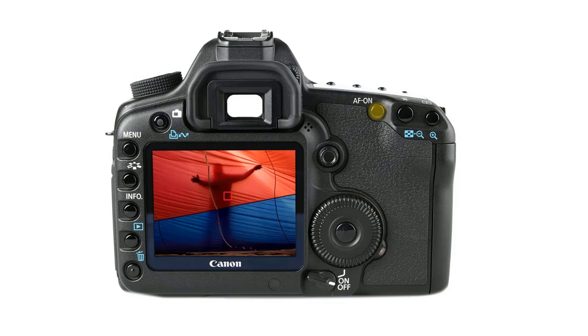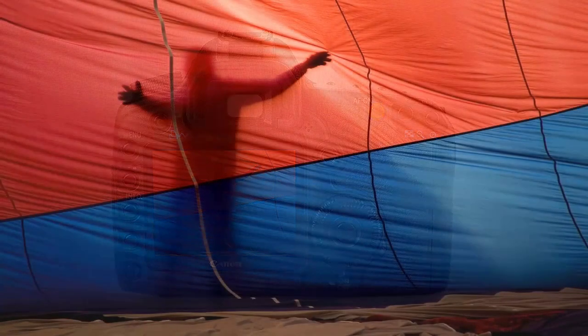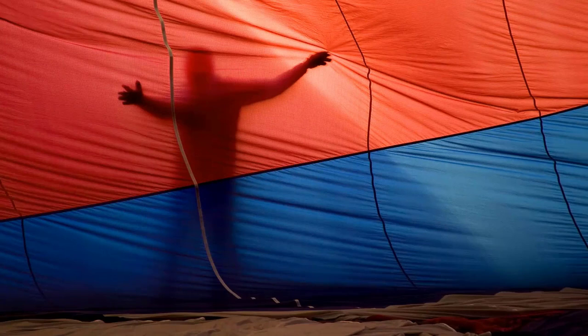Then we can focus the camera from the AF on button on the back of the camera. Now this back focus button is designed to be easily found with our thumb. Now once you gain focus, you can recompose and wait as long as you like, and we don't have to keep that pressure on the shutter button at all, because when we fire the shutter button, we're not refocusing the camera.